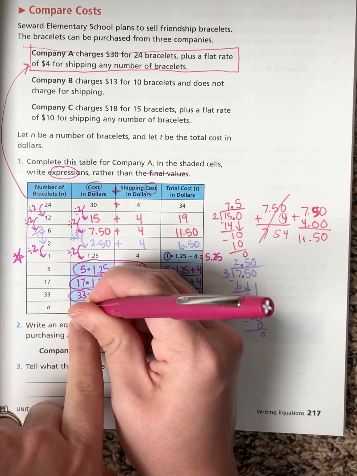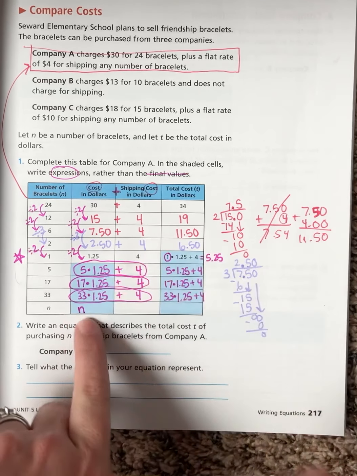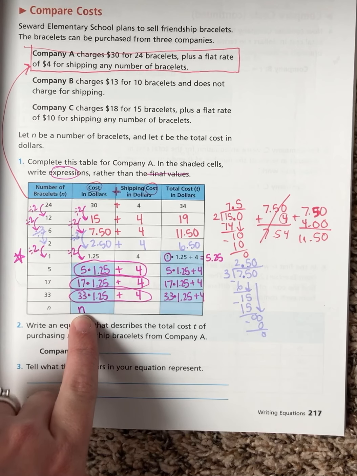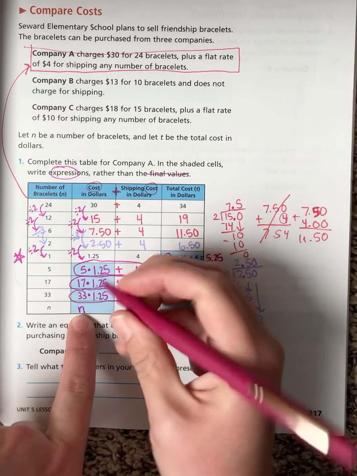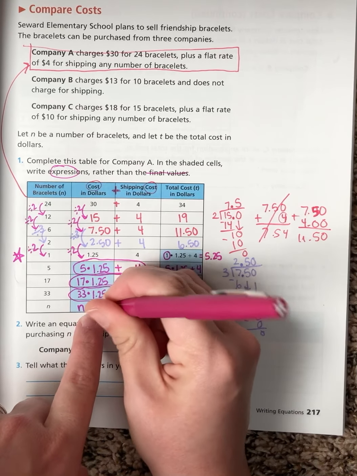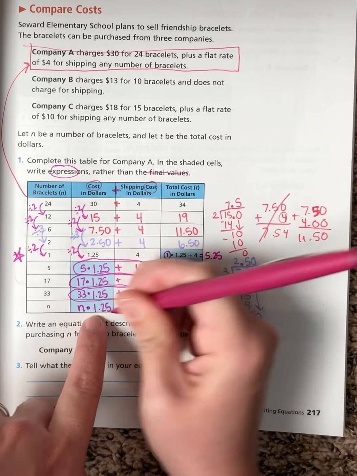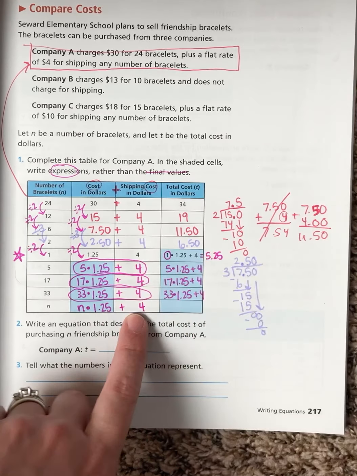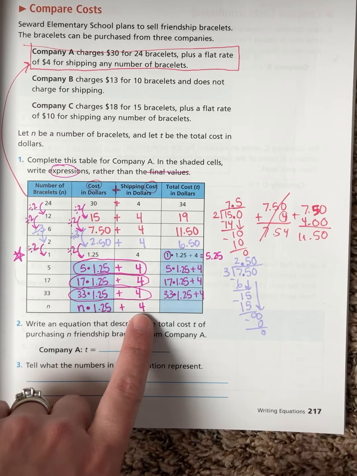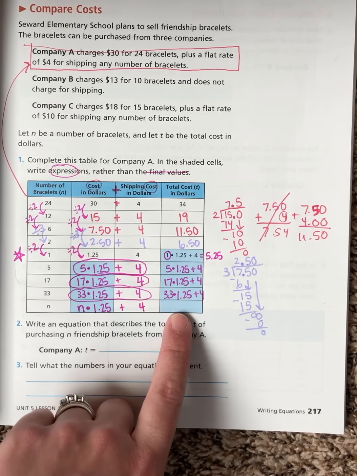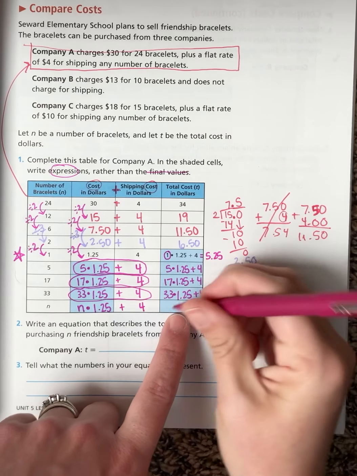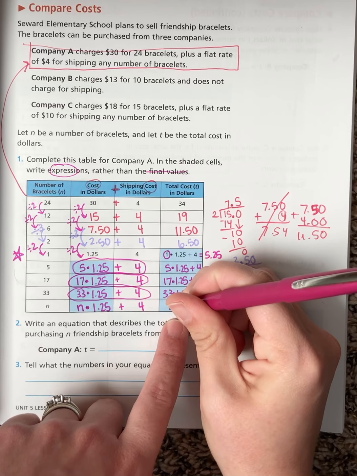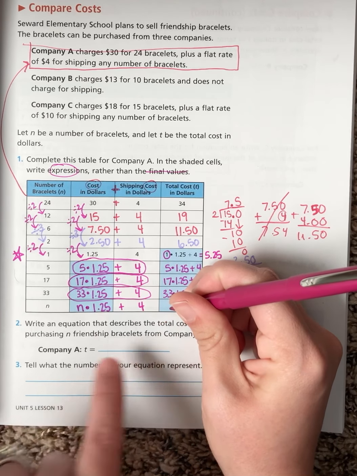So whatever number of bracelets they want, they can put in for N, times it by $1.25, because each one costs $1.25, and they would add $4 for shipping. So the total cost for any amount of bracelets would be N times $1.25.